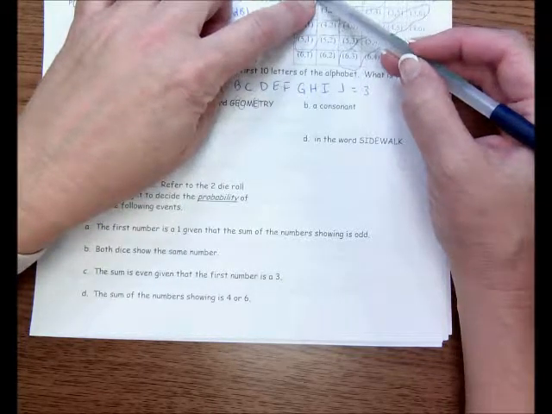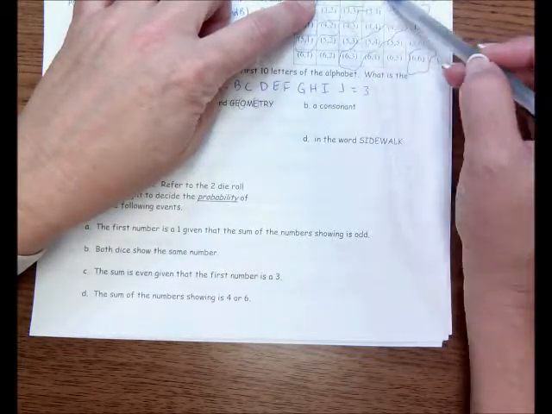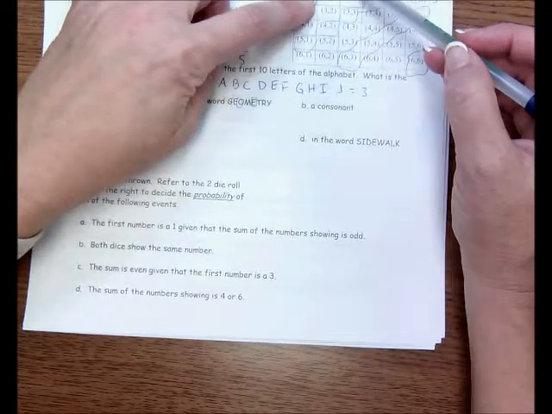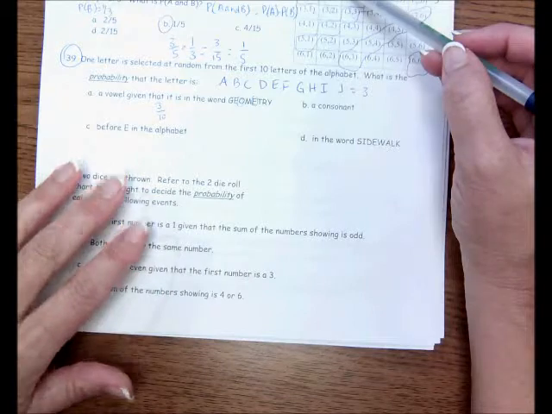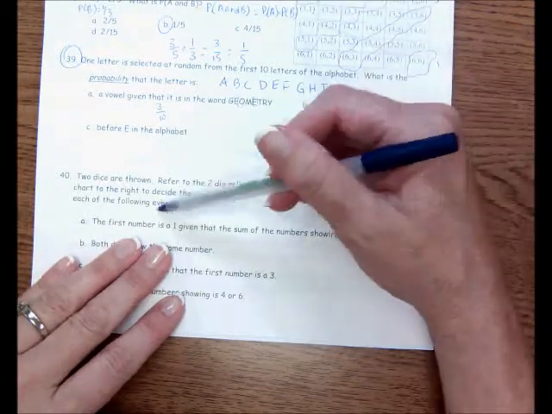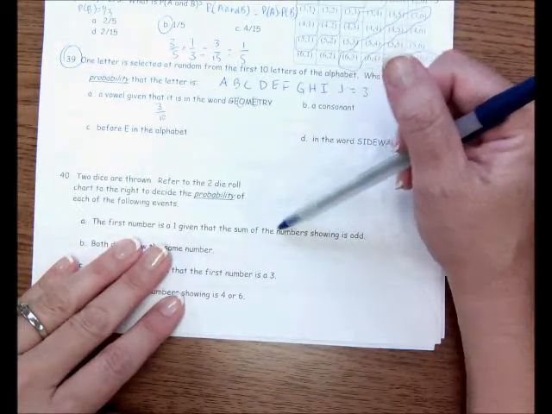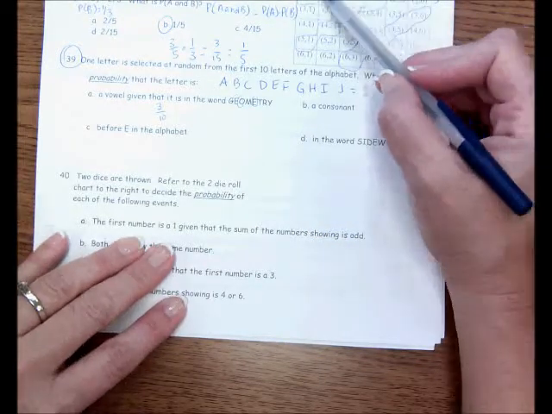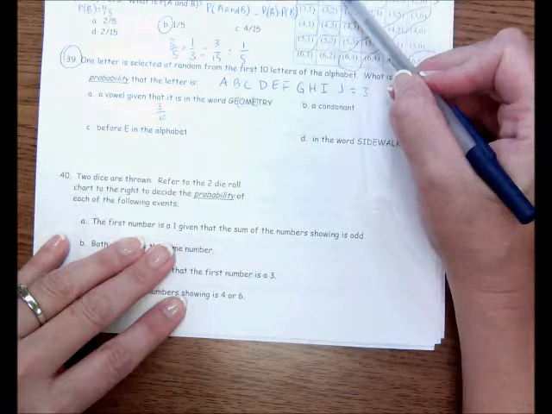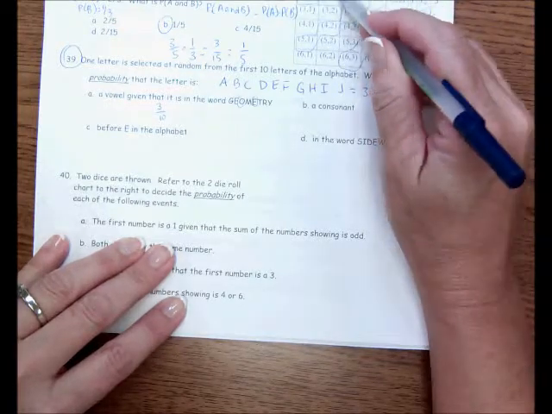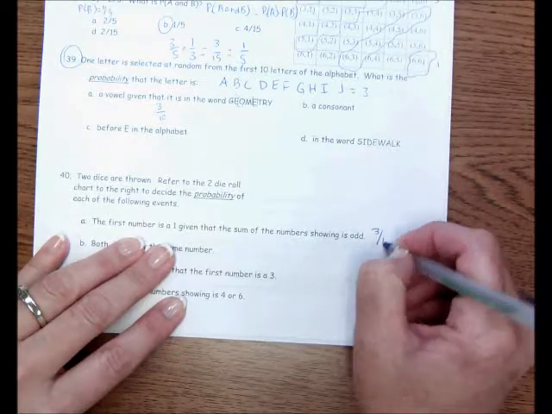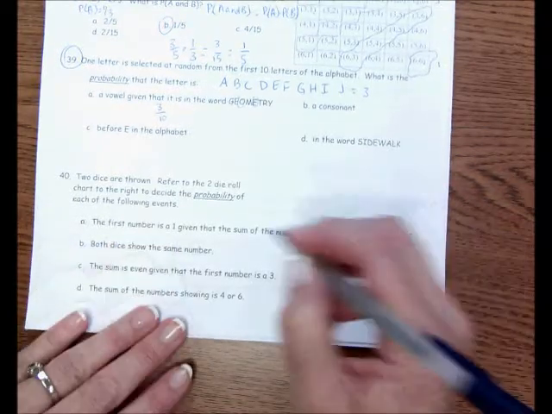So my first roll is 1 6 times, given that the sum of the numbers showing is odd. So then I have odd and odd. So I think that would be 3 out of 6, so it'd be 1/2.